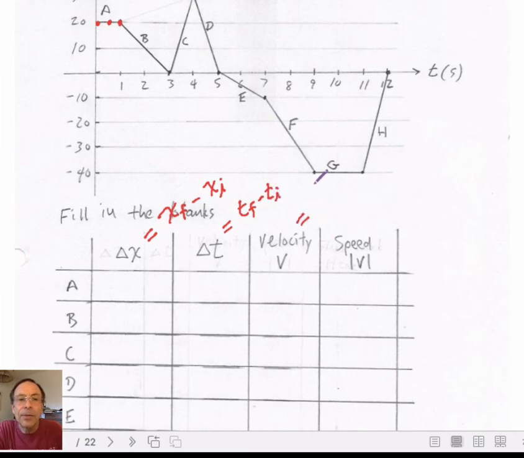And this is the delta x over delta t, the displacement over the elapsed time. And then this is just the absolute value of the velocity there, okay, which is what I said anyway.